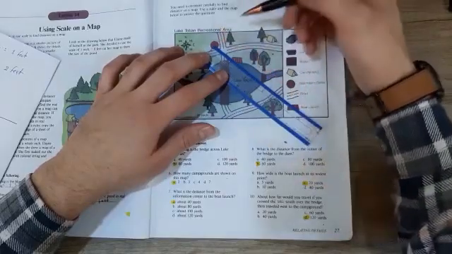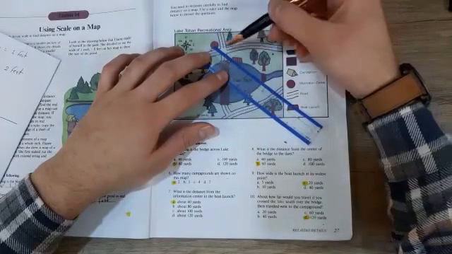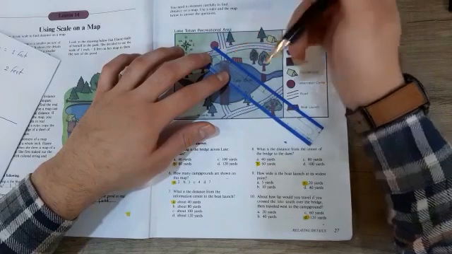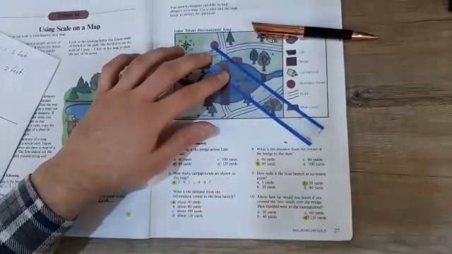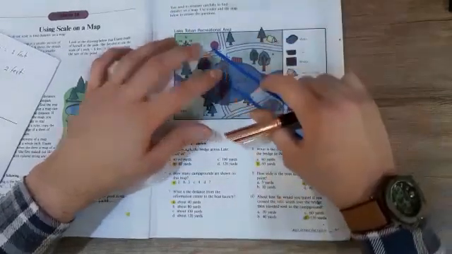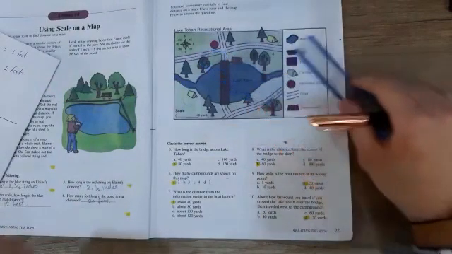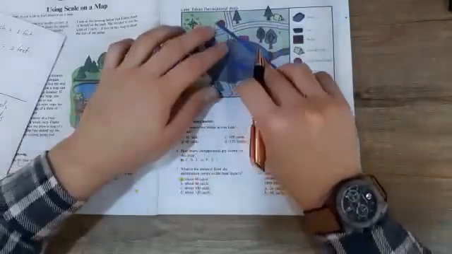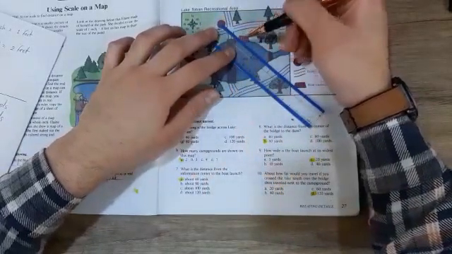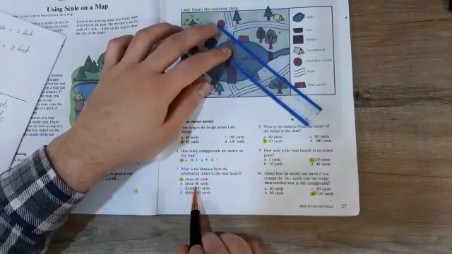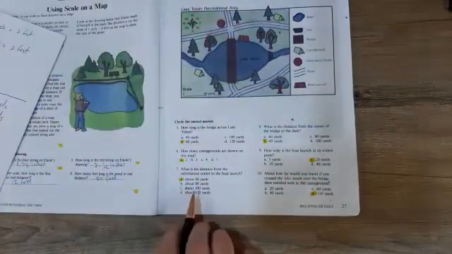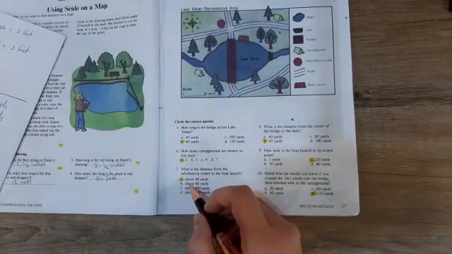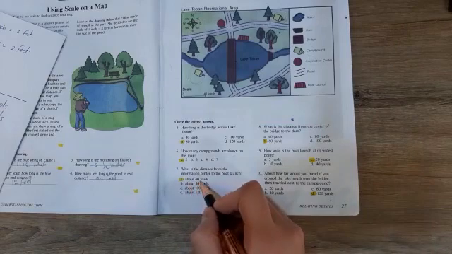Look, here is the information center and the boat lodge. It is 0 to 1, right? So I'm going to say about, because it's not exactly a whole number of yards. We said 1 inch is equal to 40 yards, so from here to the boat lodge is 1 inch. The choices are about 40 yards, about 80 yards, about 100 yards, or about 120 yards. It's 1 inch, and 1 inch equals about 40 yards.